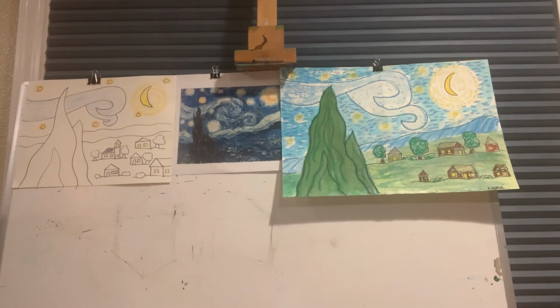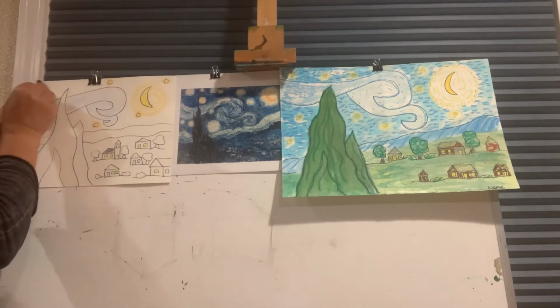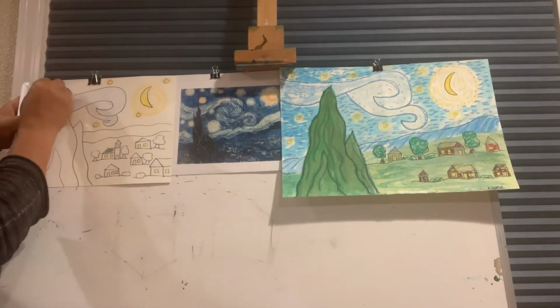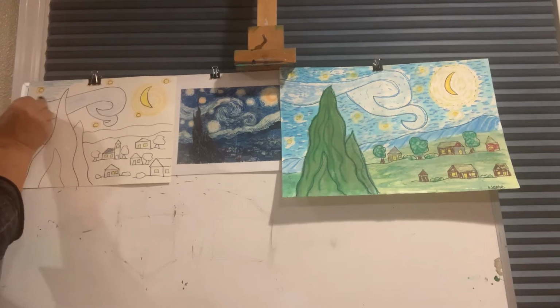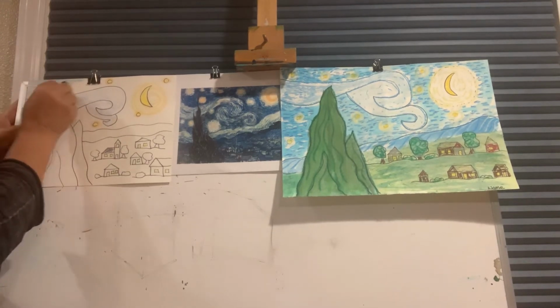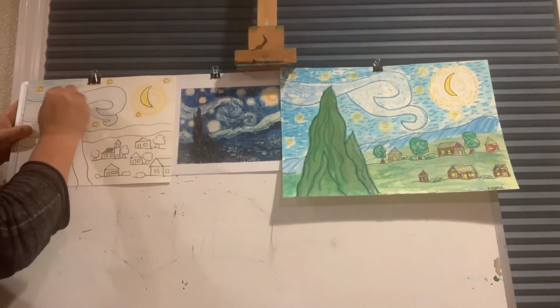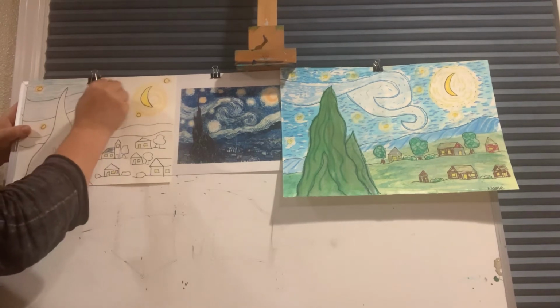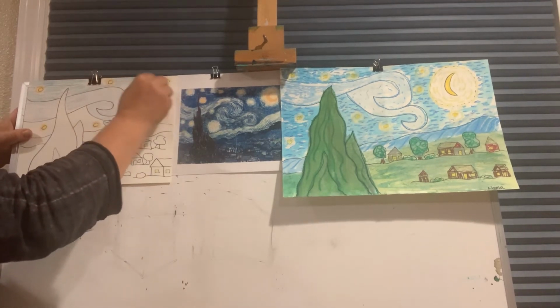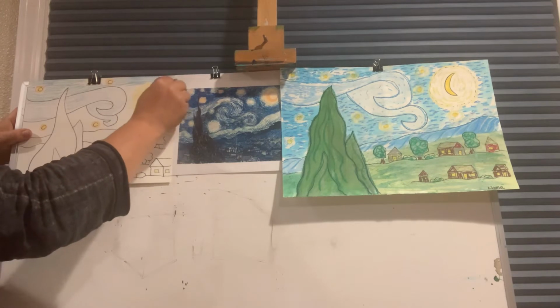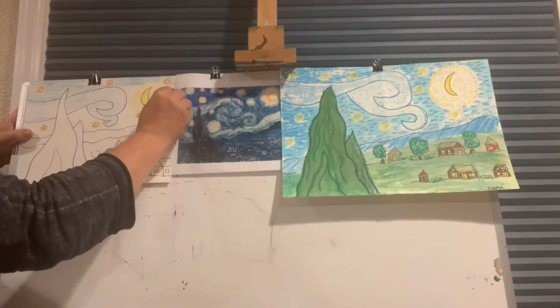Then I'm going to switch to a different blue because I want the swoosh to look different from the sky. I'm going to use kind of an aqua blue crayon, and I'm going to go in and start to color some of my background.